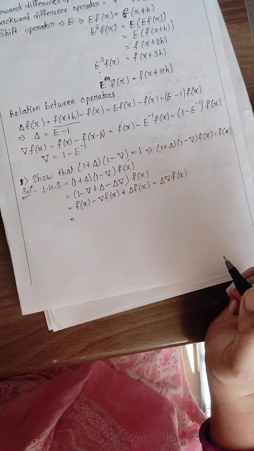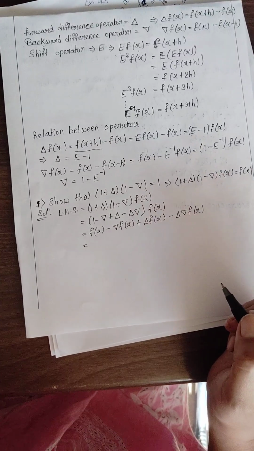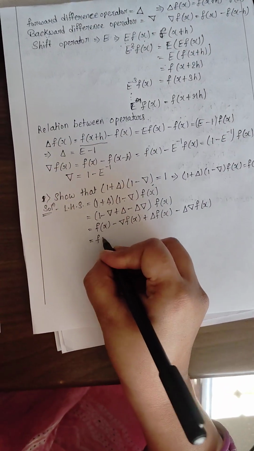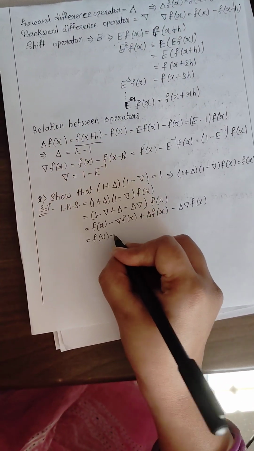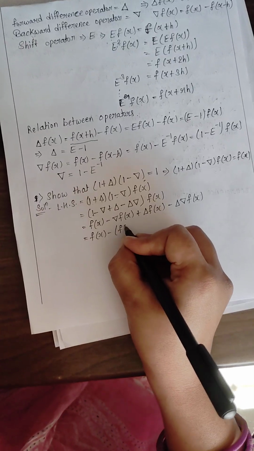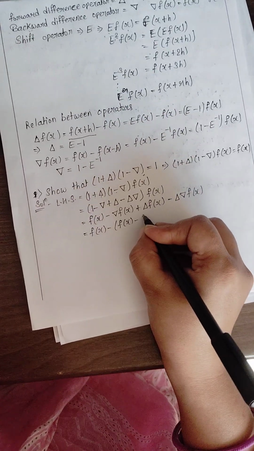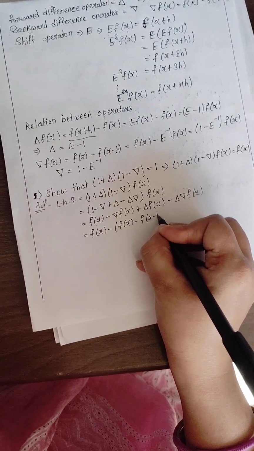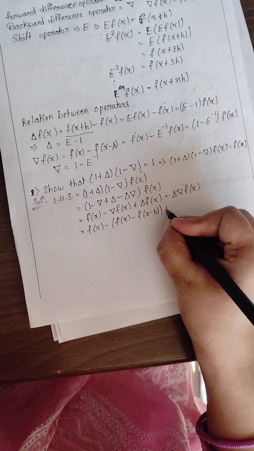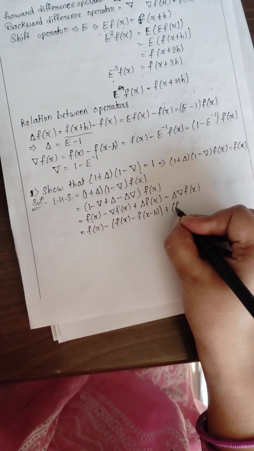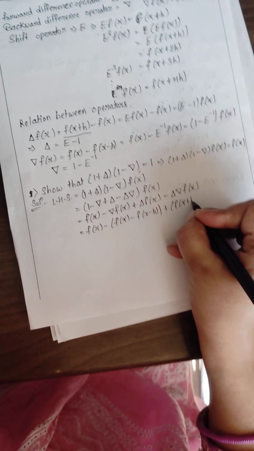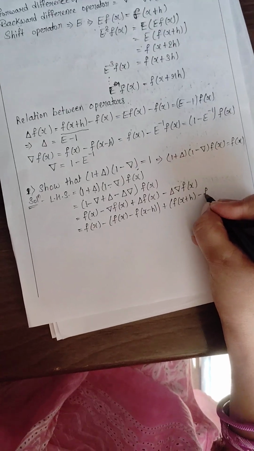Now we will apply the forward and backward rule here. The backward operator will give you f of x minus f of x minus h. The forward operator will give you f of x plus h minus f of x.